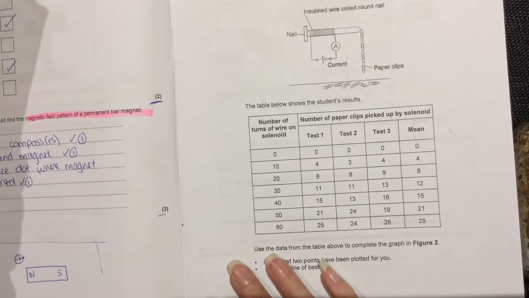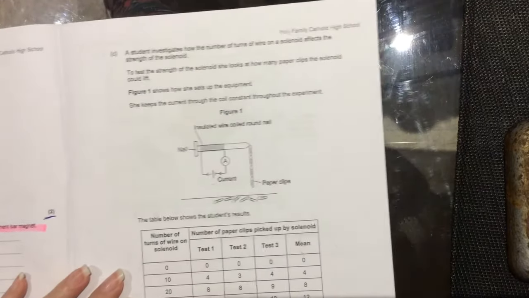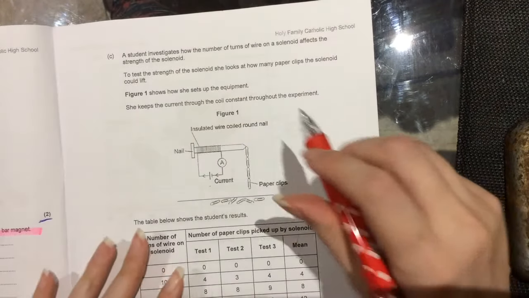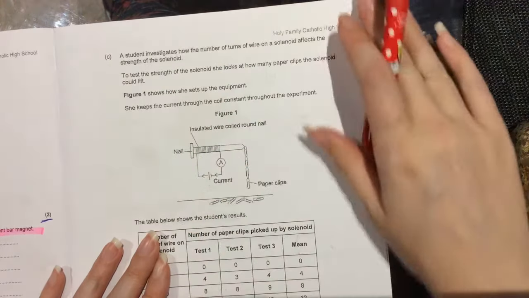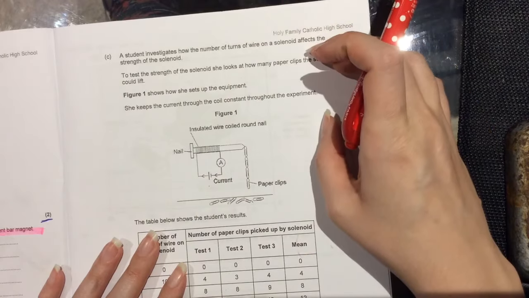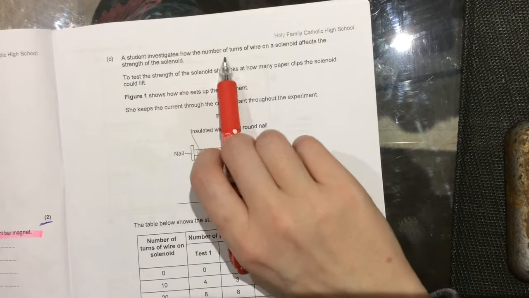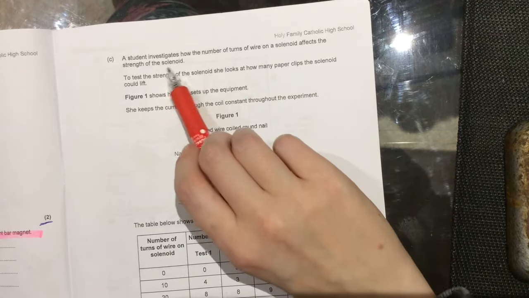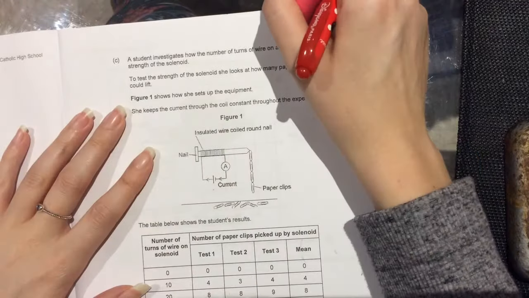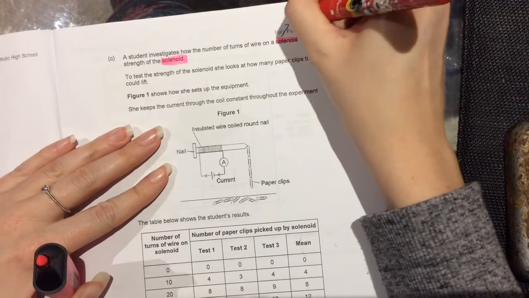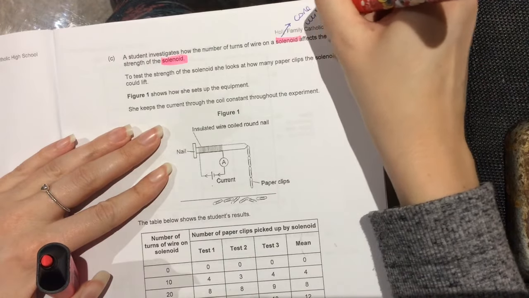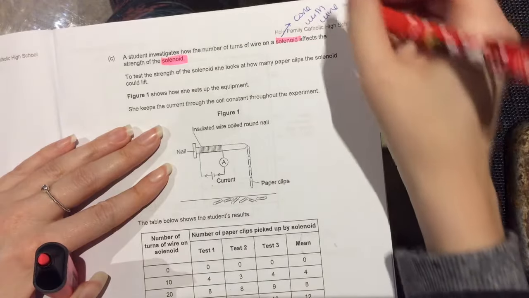Okay, so now this next question ends up where you've got to draw a graph. Let's just go through this. So it's really important to read this information, okay? Every single word, every single sentence has been studied for hours and hours and hours. If it's on this paper, you need it to answer the question. So, a student investigated how the number of turns of wire on a solenoid affects the strength of the solenoid. So, again, you've got to know this word. You've got to know about this being this core with the wire around it. Basically, it's like a different word for an electromagnet almost, okay?